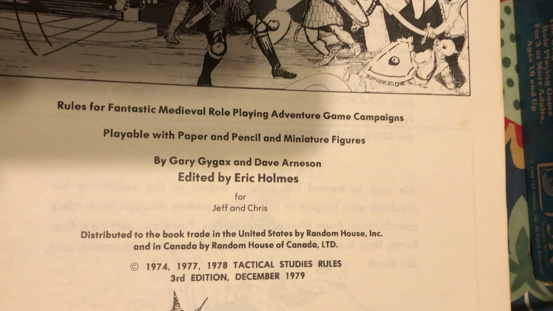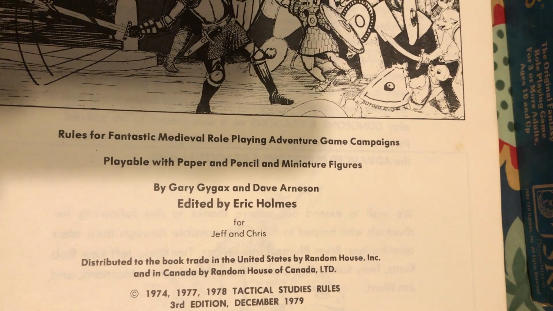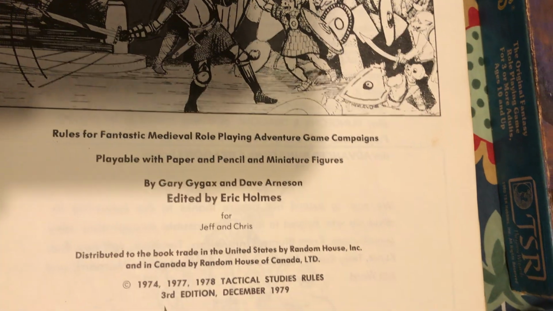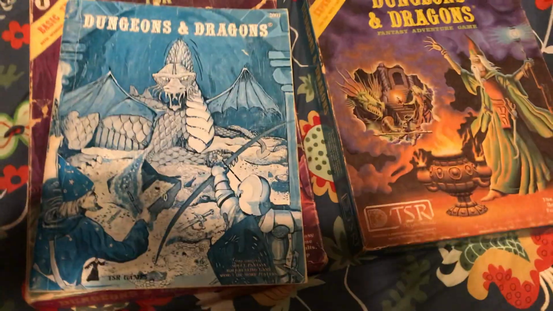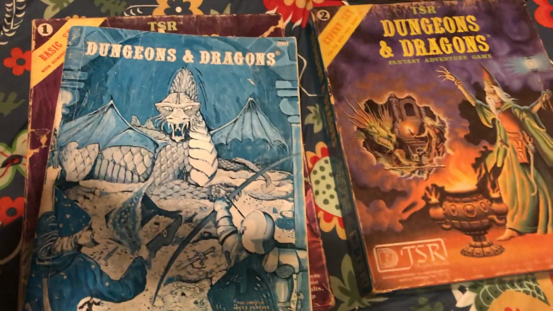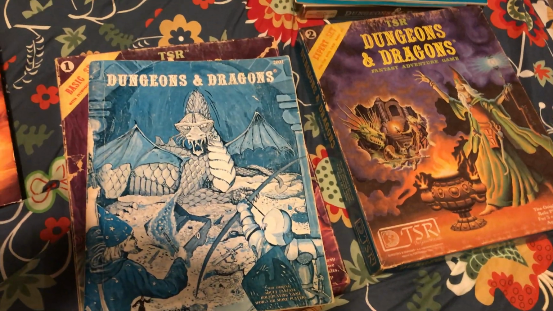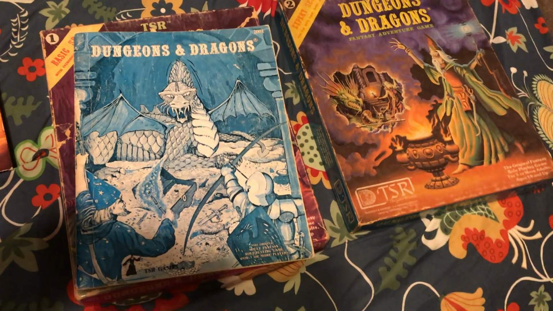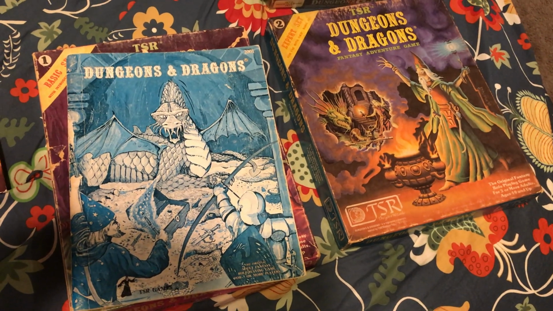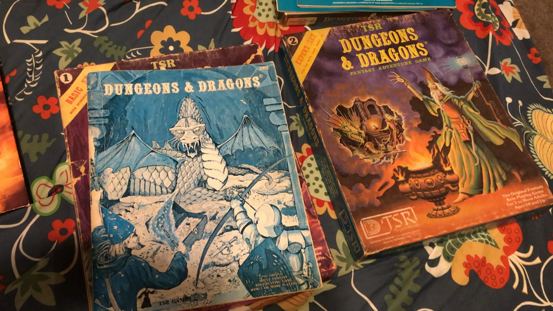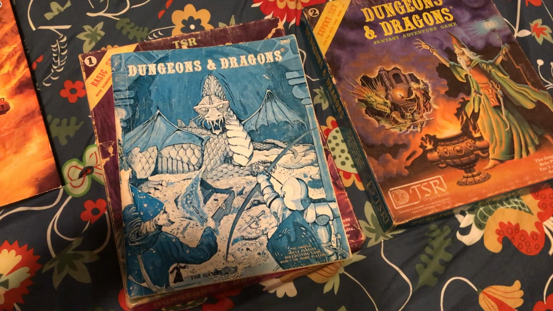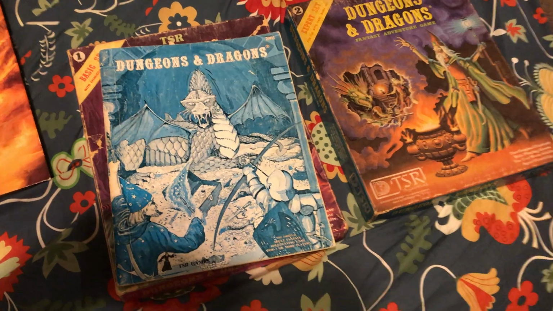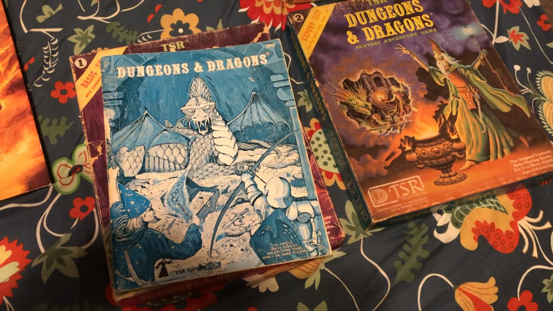Rules for fantastic medieval role-playing adventure campaigns playable with paper and pencil and miniature figures, by Gary Gygax and Dave Arneson, edited by Eric Holmes. So that's why this is called the Holmes Basic Set, because Eric Holmes is the guy who edited this version. He was literally just a guy who approached them and said, hey, I think you need an introductory version of the game because it's kind of complicated and isn't super accessible to the average person who might want to play but might have trouble figuring out how. And so TSR and Gary Gygax rightly saw that he was absolutely right. We need an introductory product, so they came out with what became known as the Basic Set.